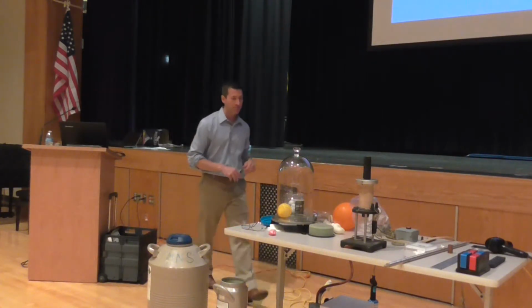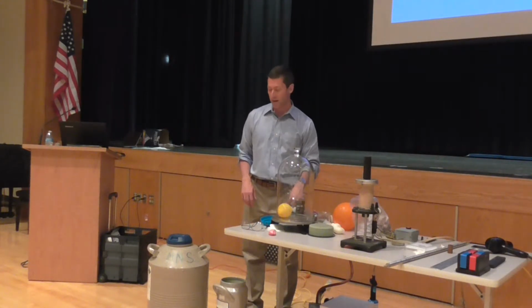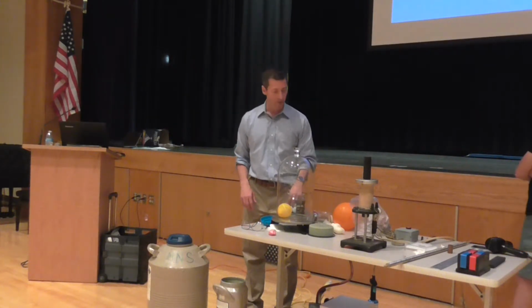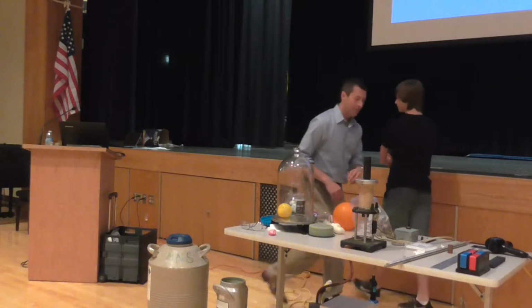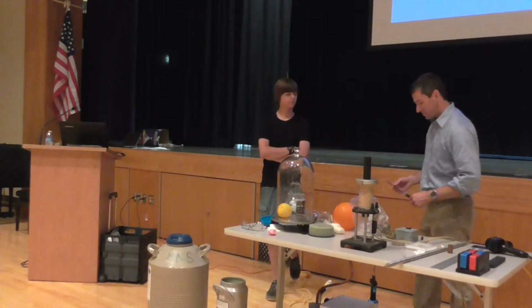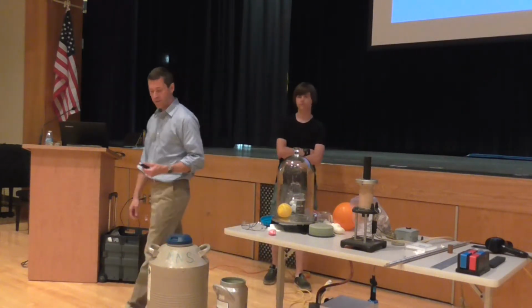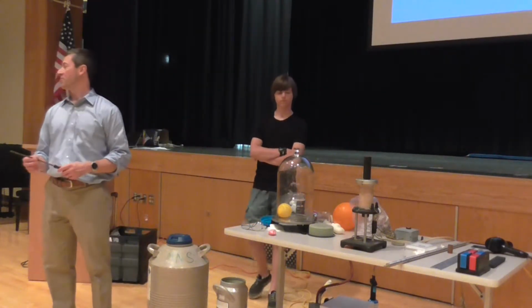You dump it down the ramps? What do you want me to do? Dump it down the ramps. You want me to dump it down the ramps? Yeah, we could do that. Let me do one other thing here, though. Let's do two other things, then we'll dump the nitrogen, okay?